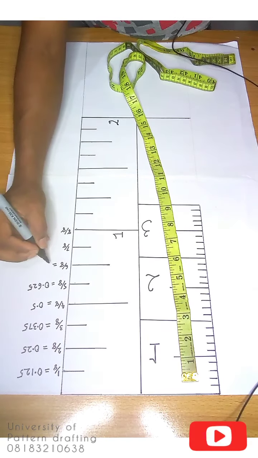Remember, this is the beginning of the tape measure. From here to here is 1 over 8, so this is the first column. Very easy to remember. 1 out of 8 columns, 2 out of 8 columns, 3 out of 8 columns, 4 out of 8 columns, 5 out of 8 columns, 6 out of 8 columns, 7 out of 8 columns, and then 8 out of 8 columns. Do you understand?